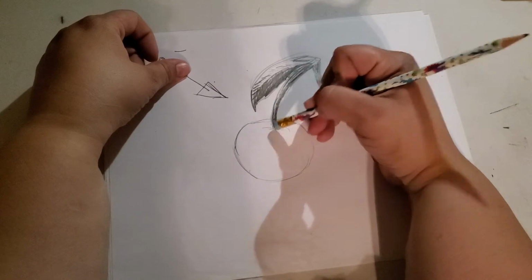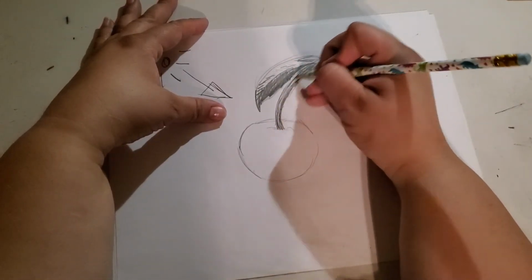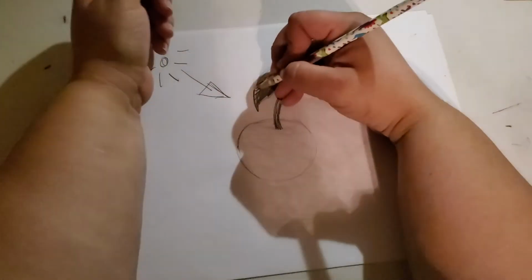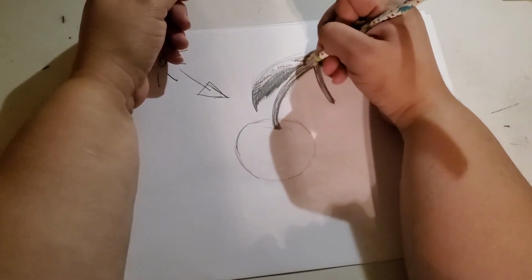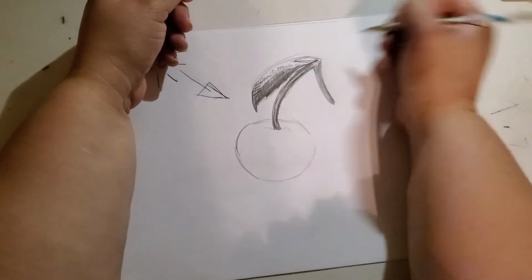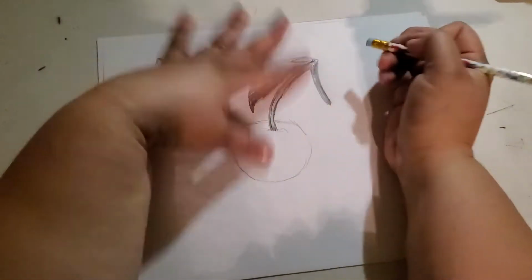I'm going to erase one little line right there, and that allows me to have a more realistic looking stem. Once you have your stem involved, again, I'm adding just a little bit of cross hatching onto the stem to create a nice, interesting texture for it, and a bright line going up the edge of the stem.